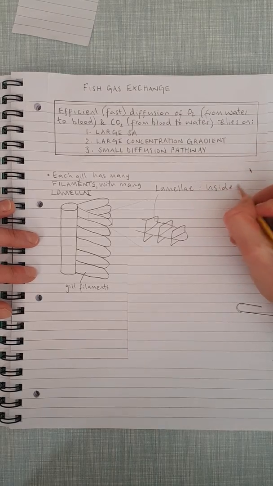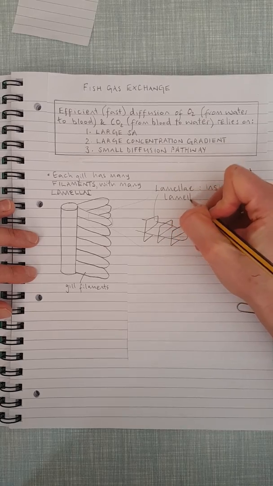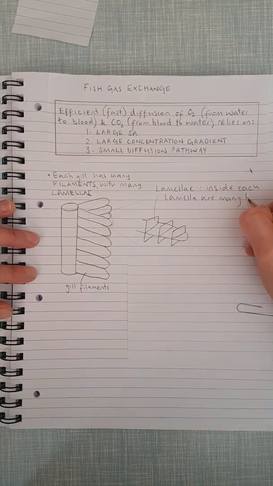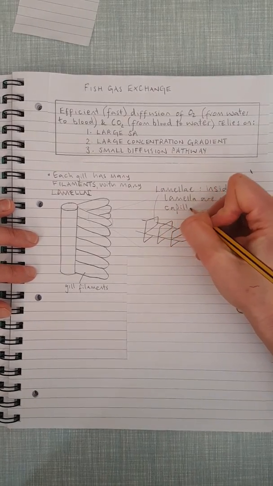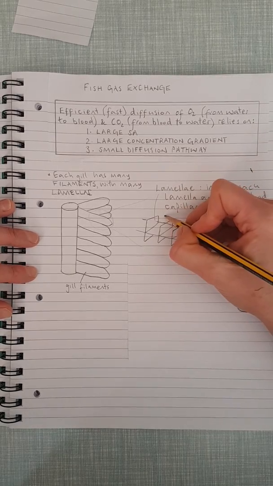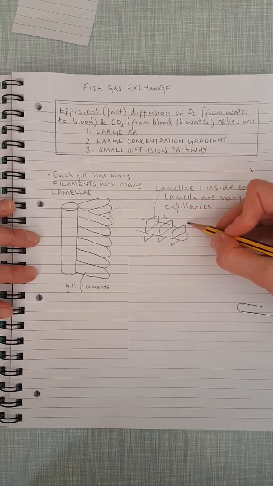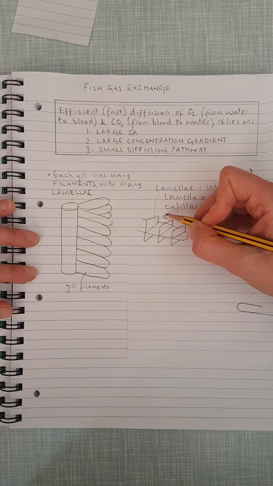Inside each lamella are many blood capillaries. So the oxygen, let's imagine that this is the water around the gill filament, around the fish's gills.